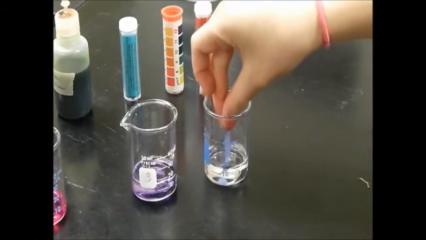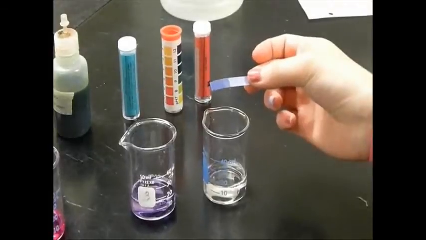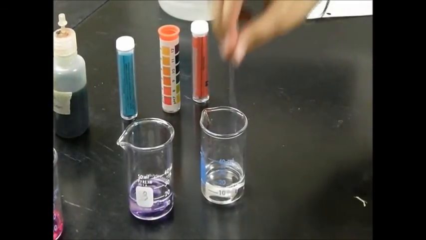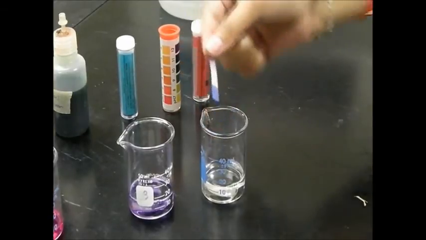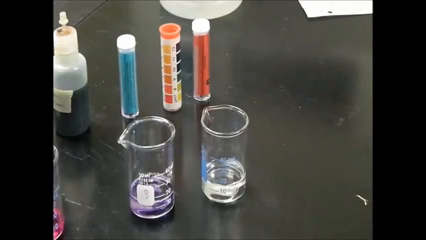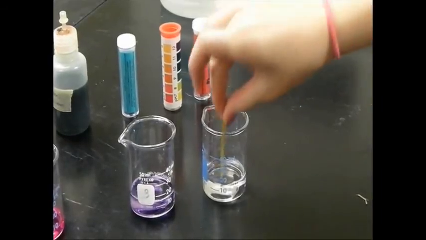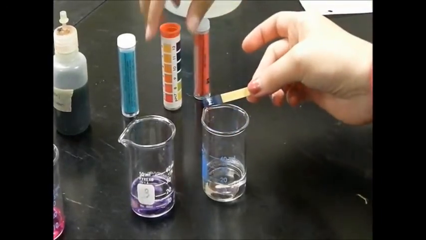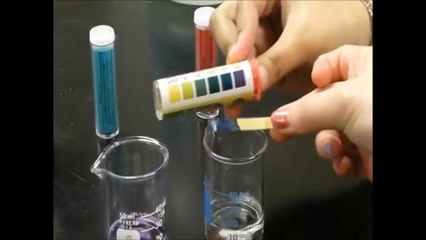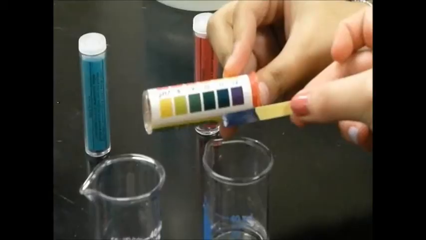When we use our blue litmus paper, there's no change in color. However, our red litmus paper turns blue. Our pH indicator shows us that our substance has a pH of around 11.